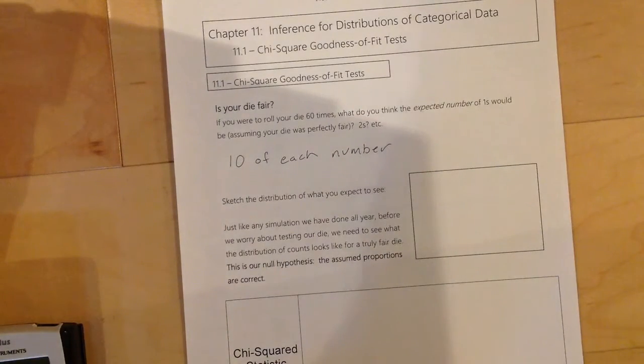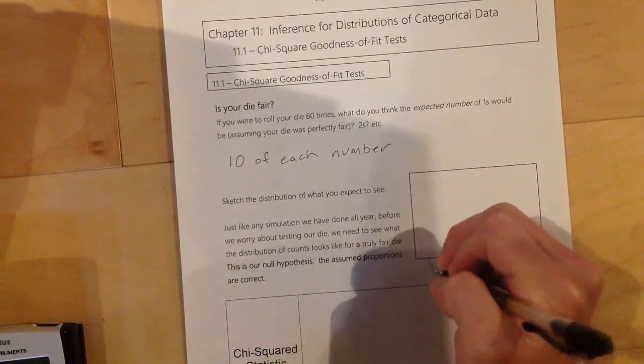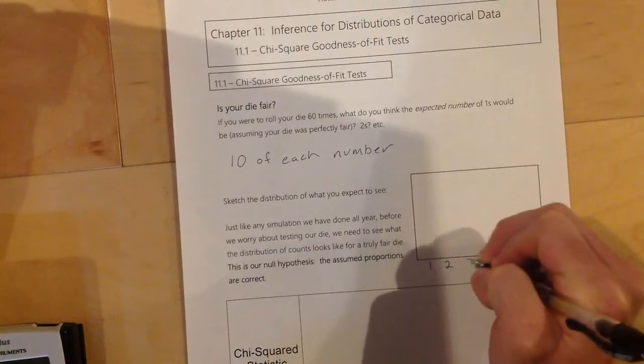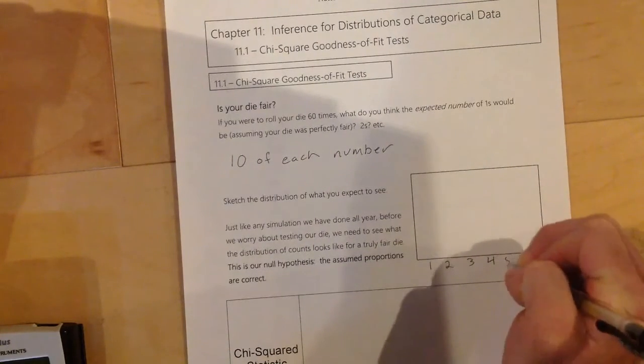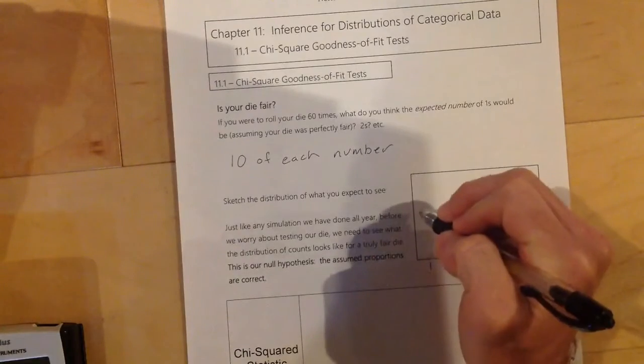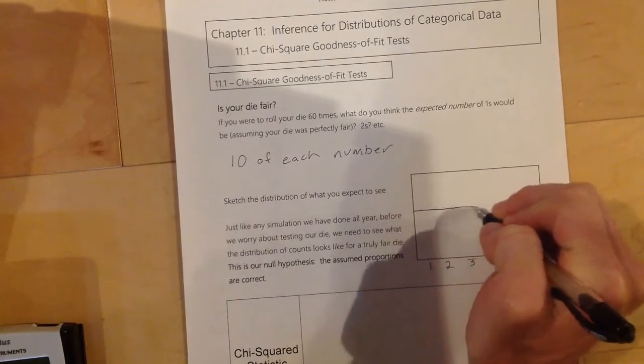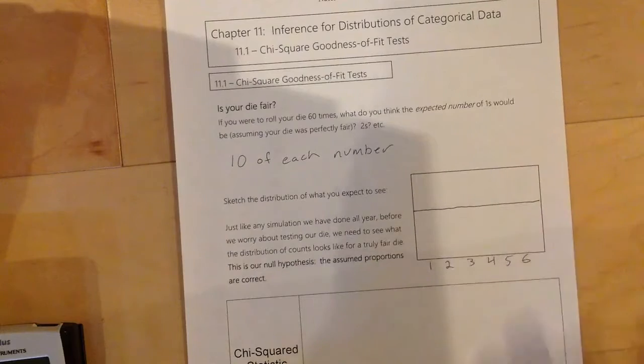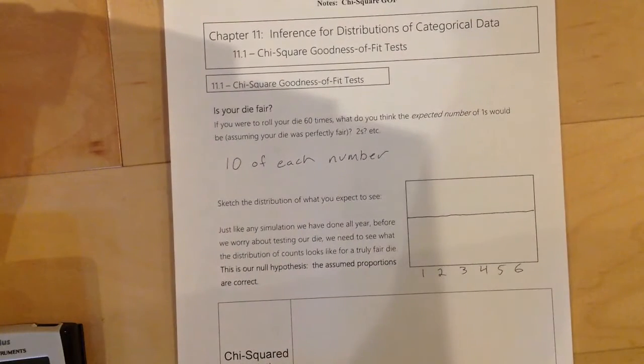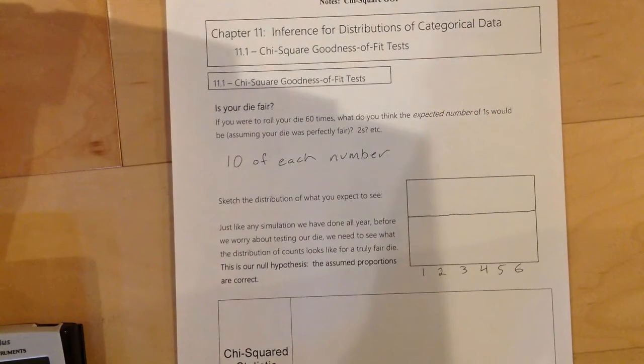And it says sketch the distribution of what you'd expect to see. So if we put the 1s, the 2s, the 3s, the 4s, the 5s, and 6s, this would just be a uniform distribution where we'd expect each of those values to have the same exact probability.